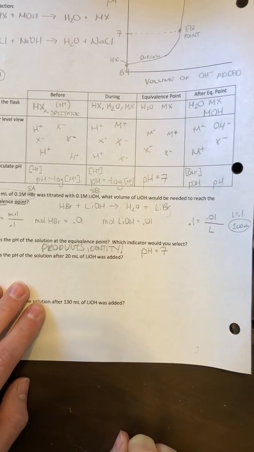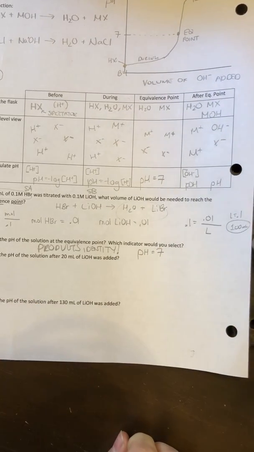Now to determine what indicator you're going to choose, you want an indicator that'll change color around a pH of 7 so you know when to stop the reaction. So if you guys look at the back of your homework at your indicator list, there's bromothymol blue, which changes color between pH of 6 to 7.6, so that would be a pretty good option. Cresol red is probably pretty good too.